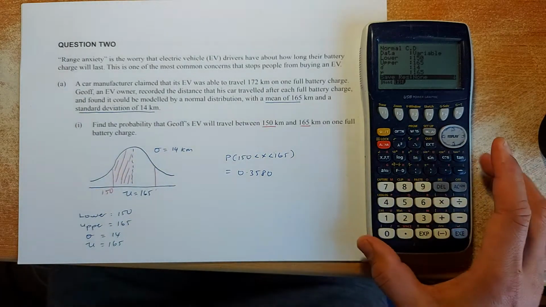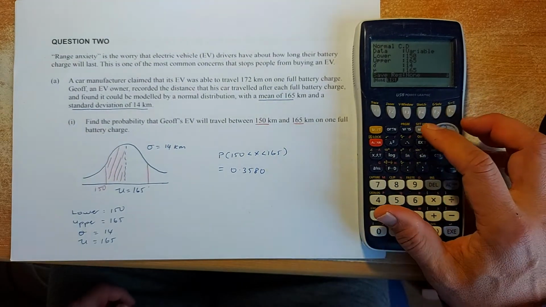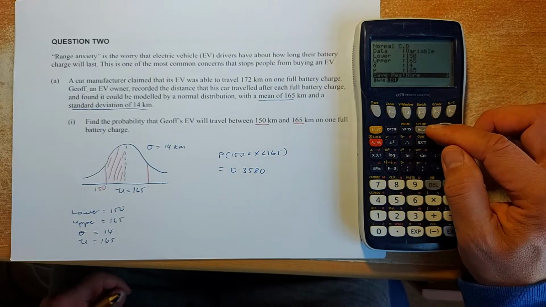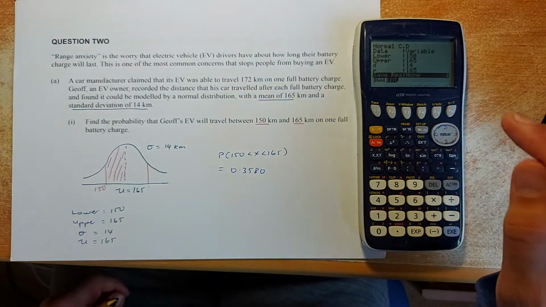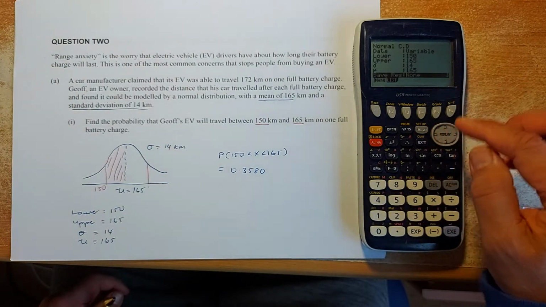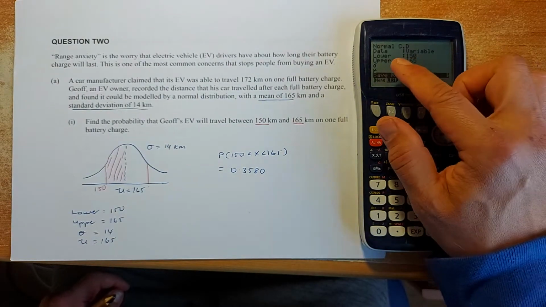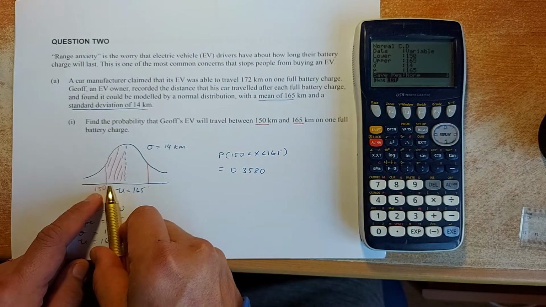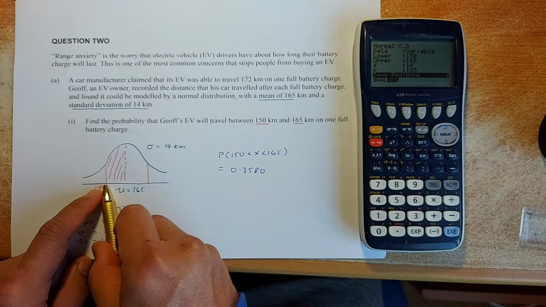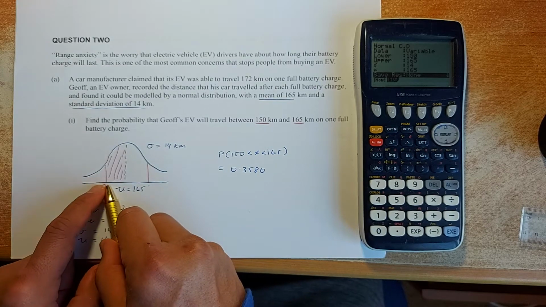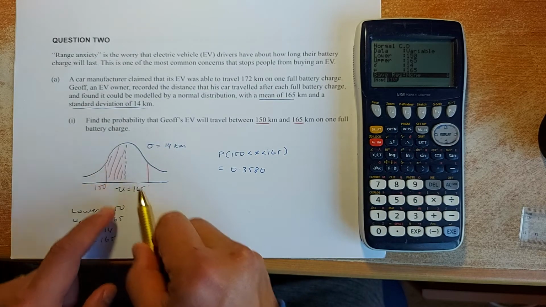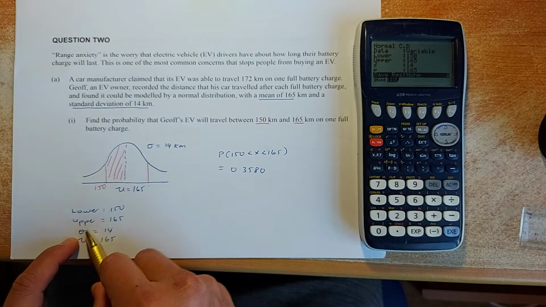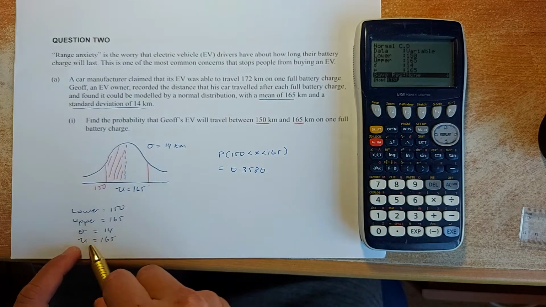So to do that, we use our graphic calculator. So the first thing we do, you go to menu, go to statistics, and then you go to normal distribution, okay? So the first thing you do, you put the data as variable. The starting point of the area is at 150. So lower is 150. The ending point, the highest point, is 165. So the upper is 165. And you know that the sigma or the standard deviation is 14. And the nu is 165.